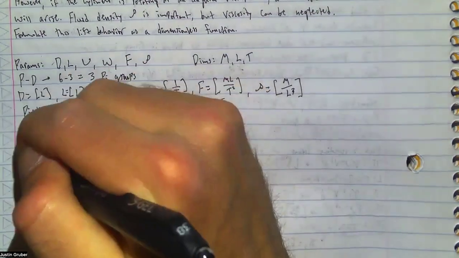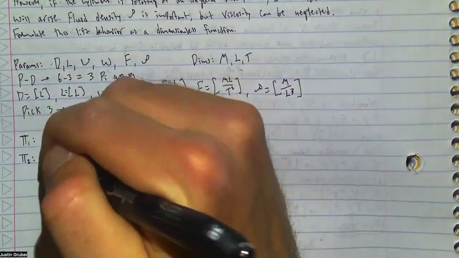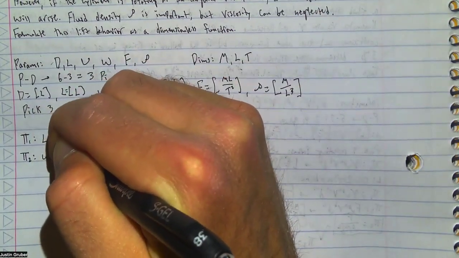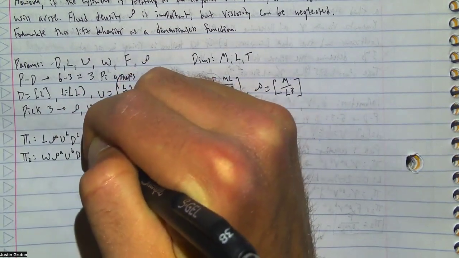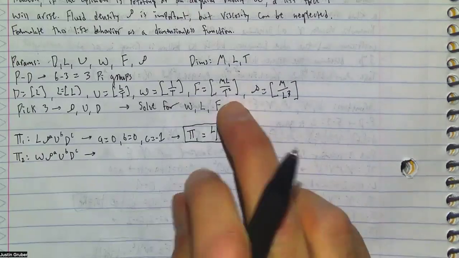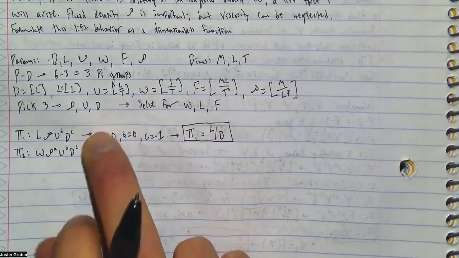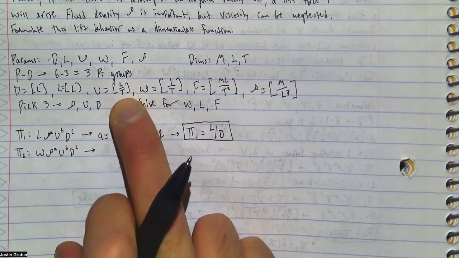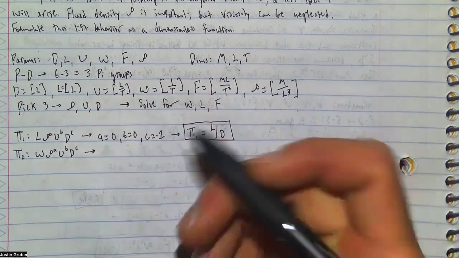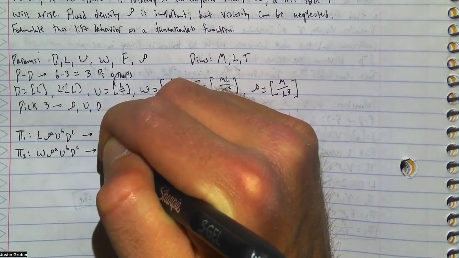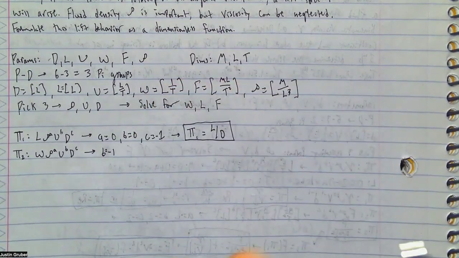All right, pi 2 is slightly trickier, but you can still totally do it by inspection. It's the omega one. Omega is 1 over T, and in our repeating parameters the only one with a T is the velocity, and that T is on the bottom. So we know we want B to be -1, because you need to flip it up top.